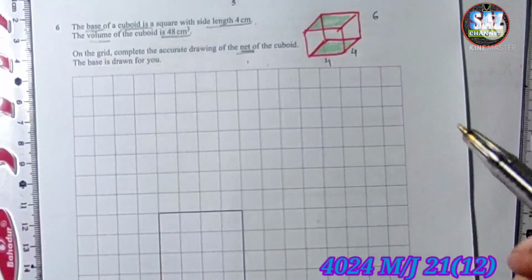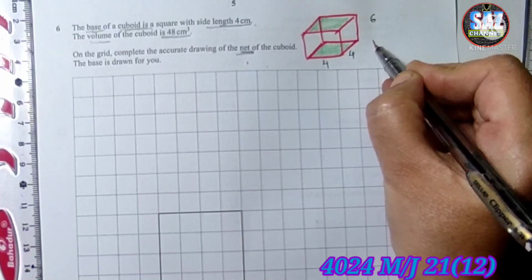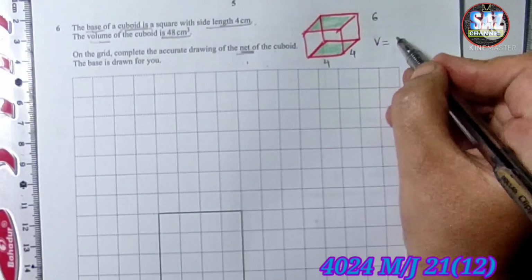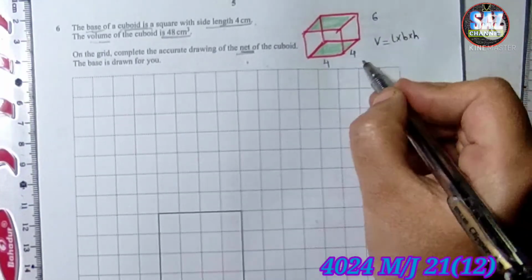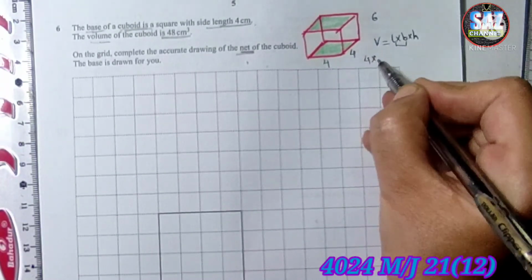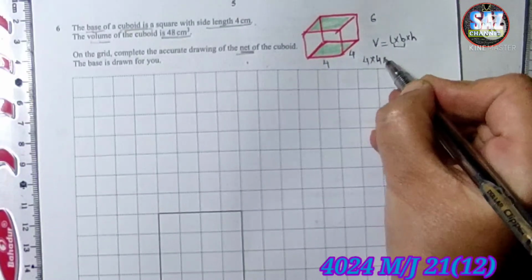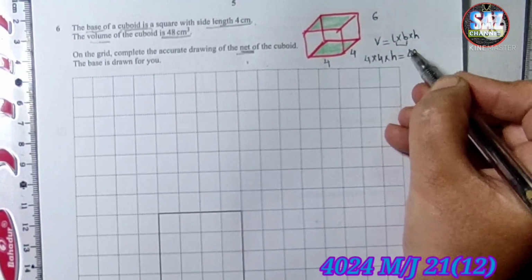Now think, what is the formula for the volume of a cuboid? Volume of cuboid equals length multiplied by breadth multiplied by height. Length and breadth are both the same, 4 multiplied by 4, and we need to find the height, which we do not know. The volume is 48.